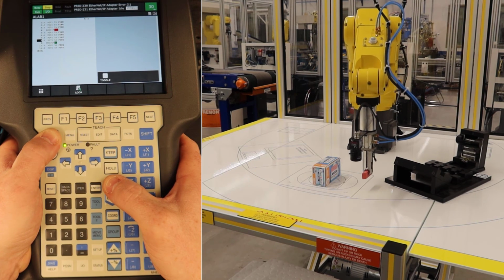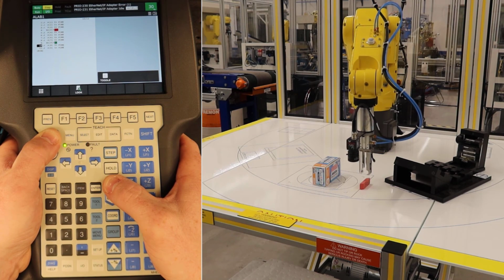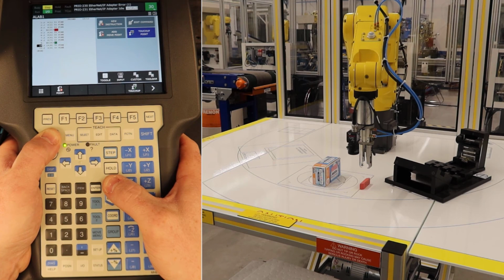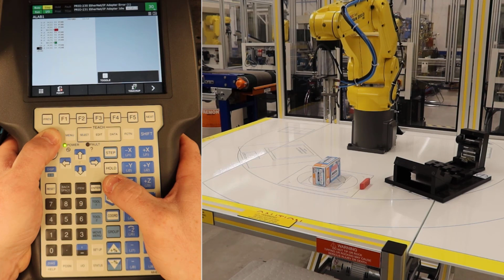And then I go to where the part is being placed. I'm going to open my gripper, go back to my exit point, and then I go back to home. These are some of the things that we need to be thinking about when we're doing a simple material handling program.